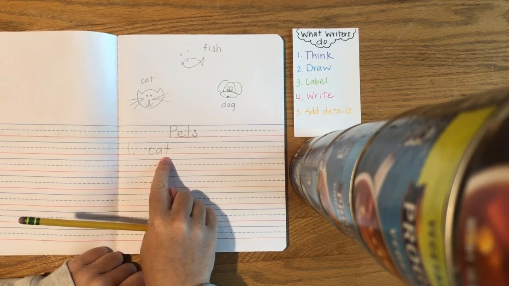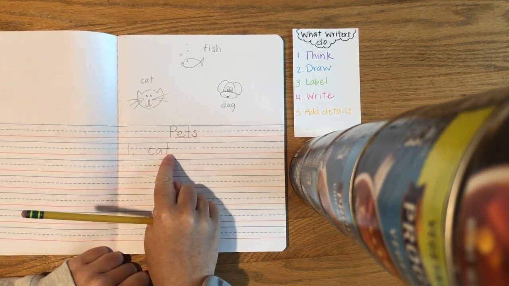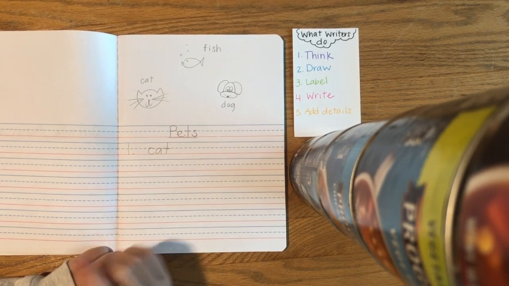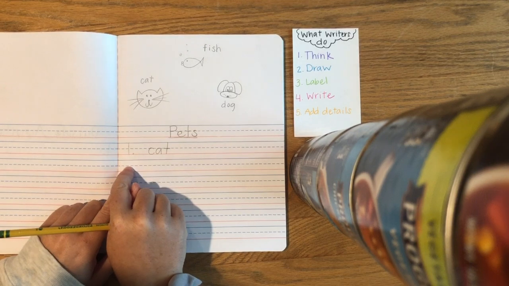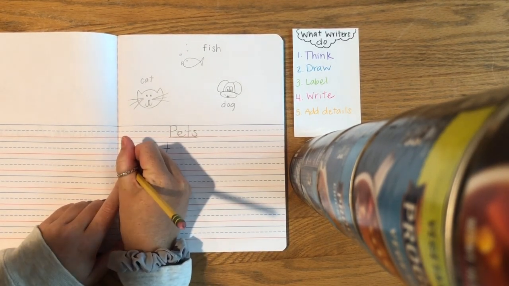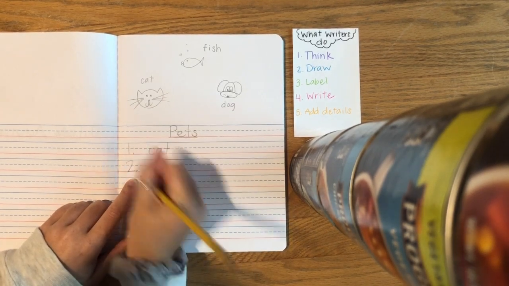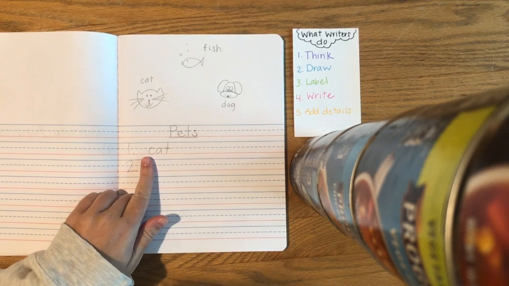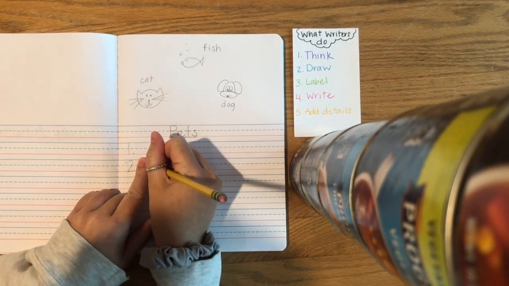Okay, there's number 1. Now remember, a list goes under, each item goes underneath the other one. So we're gonna skip down, even though we have all this room over here, we're gonna skip down because we're making a list. So now comes number 2. Write the number, then a little dot, period, finger space, and dog.